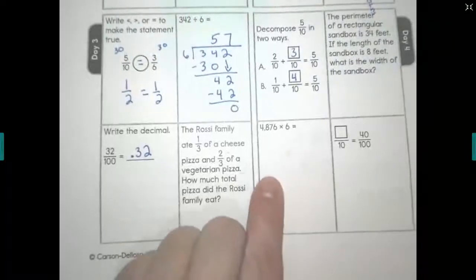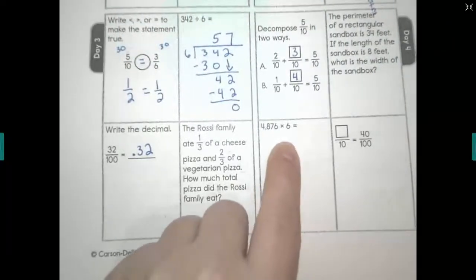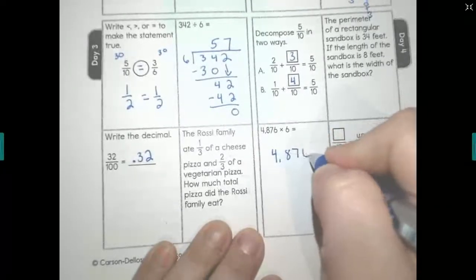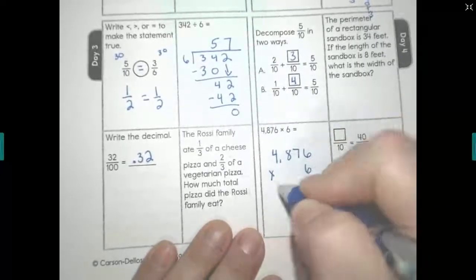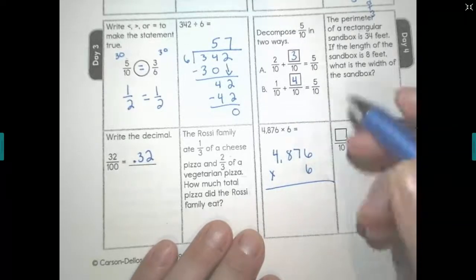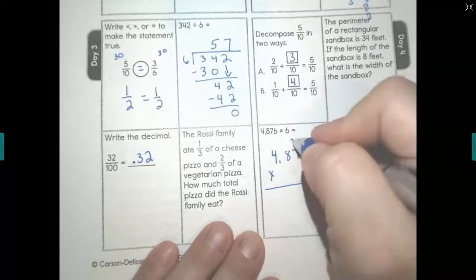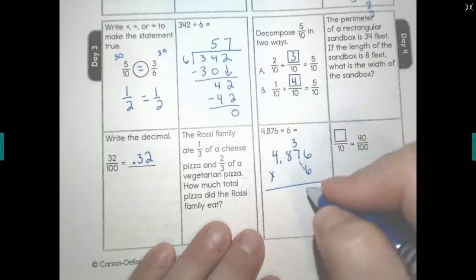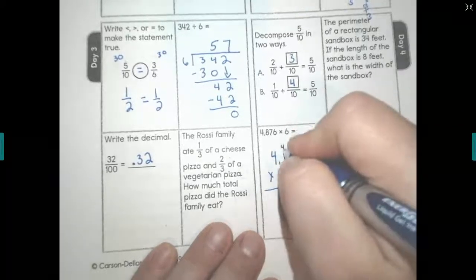All right, let's go to the third problem. 4,876 times 6. So you're going to do 6 times 6, which is 36. Carry your 3. 6 times 7 is 42. Plus 3 is 45. So carry your 4.